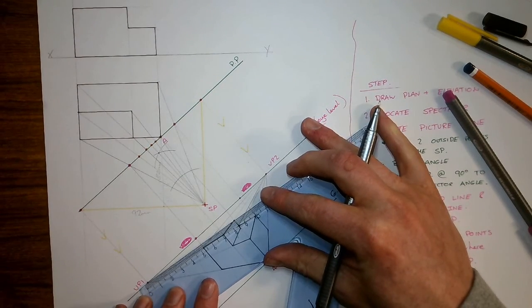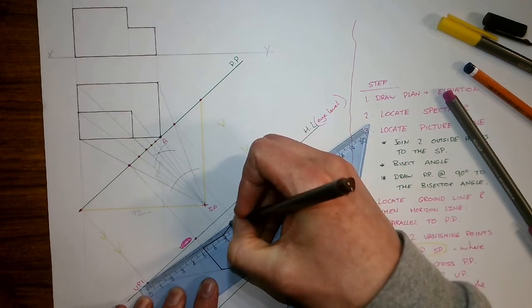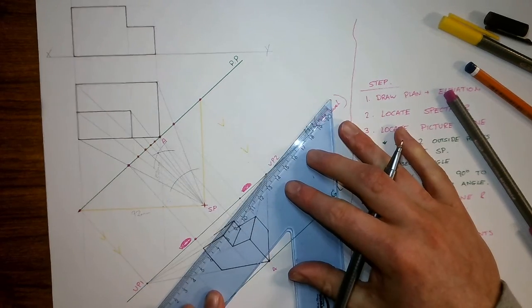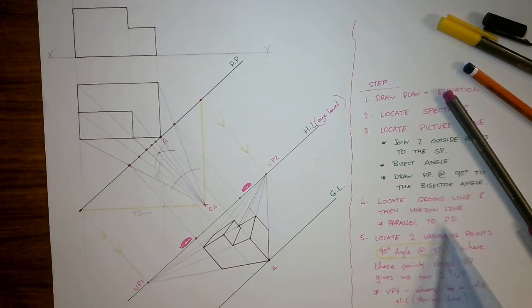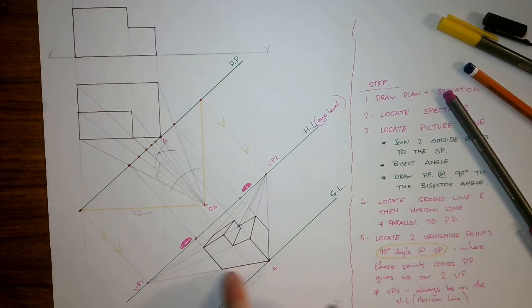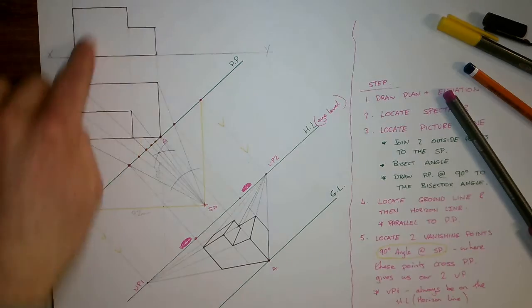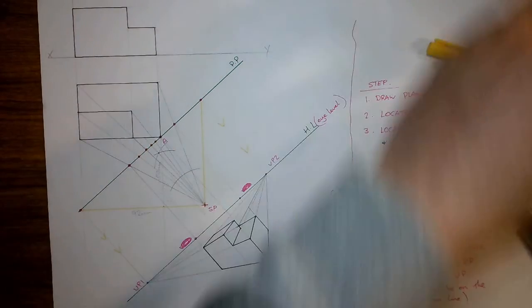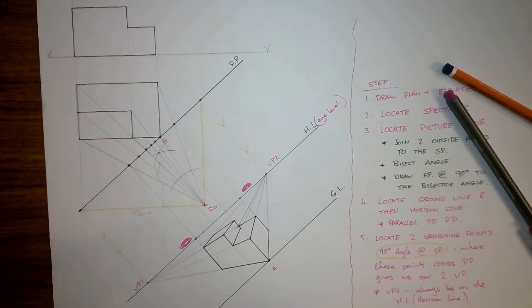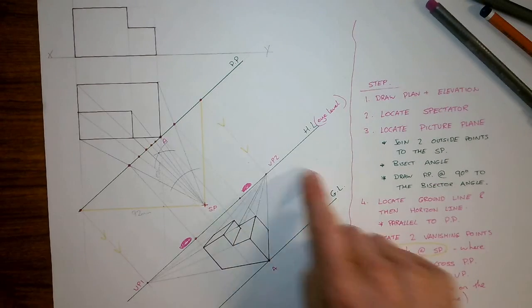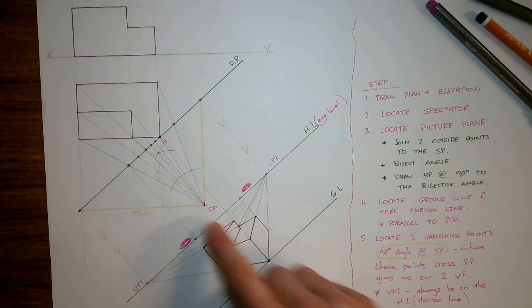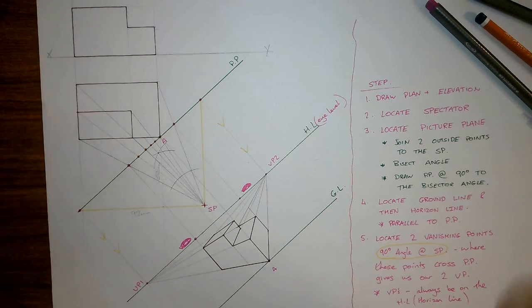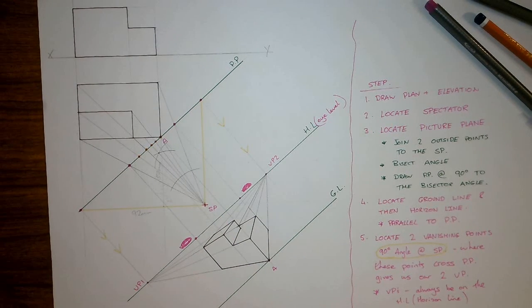Like that. So that's the 3D object completed. That's our perspective drawn of this object done. So you end up with a 3D object. And obviously it depends where the spectator point is for how big and what kind of angle we're looking at the object.